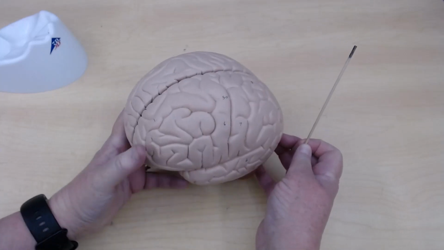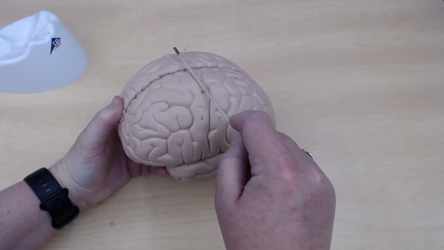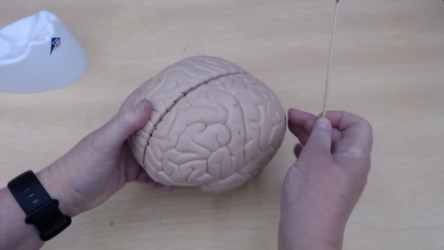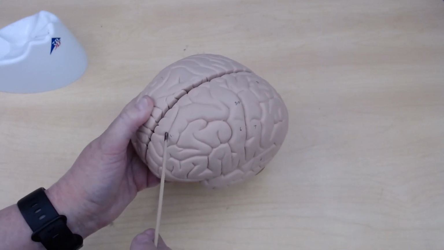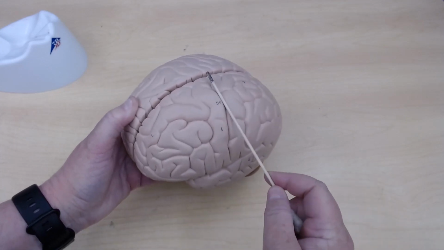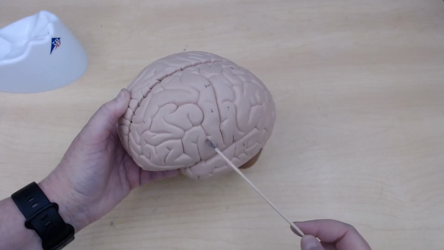In this model, from here all the way forward would be the frontal lobe. Interestingly, this model puts it here for the number. So if you look at this number, it says frontal lobe, but it's actually all of this. So I could point anywhere here for frontal lobe.